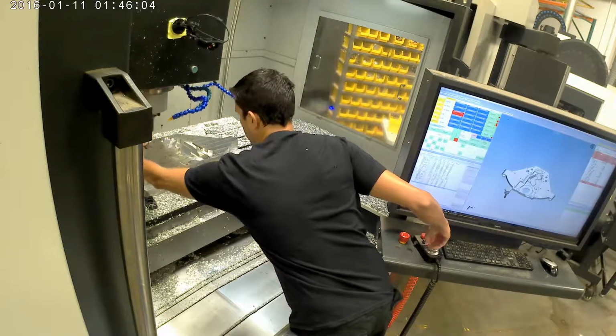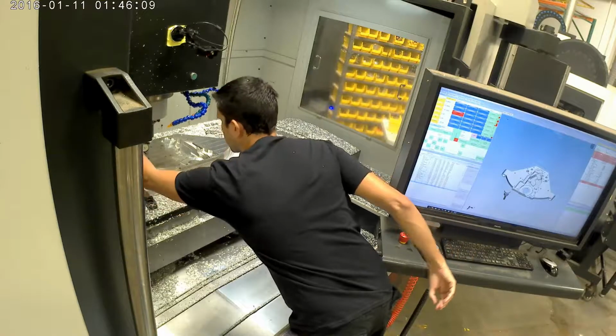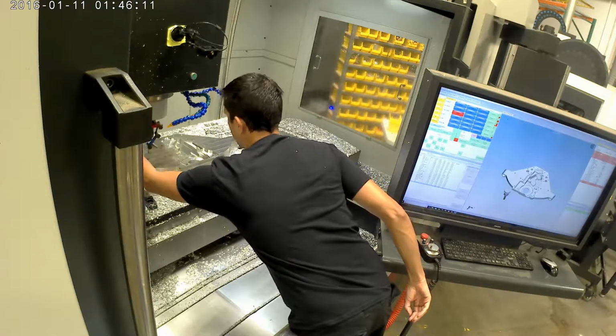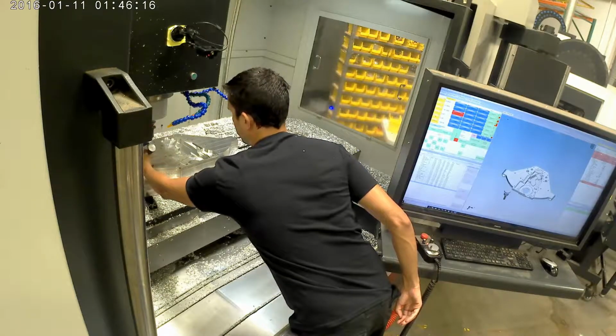And so now I can just bring the Z down using the hand wheel and drop the indicator in the hole, and I can see that luckily our part has not moved. It's perfectly in the center.